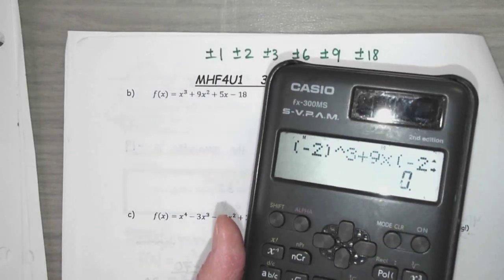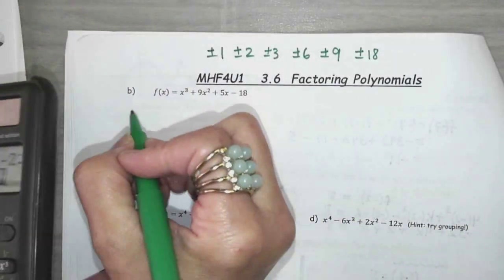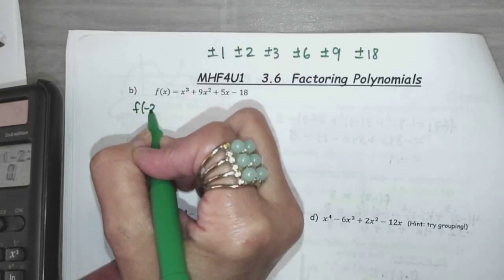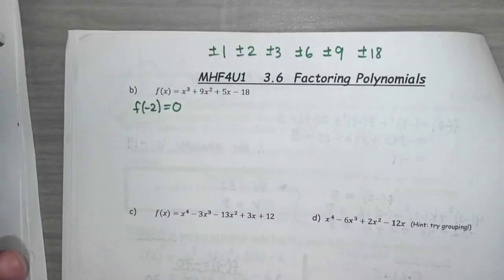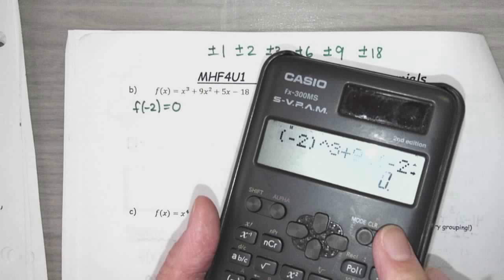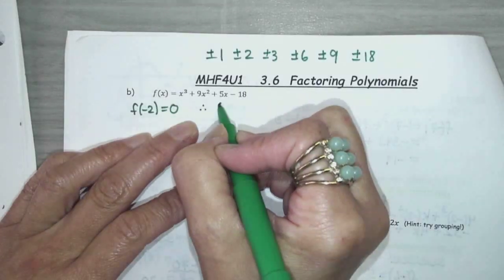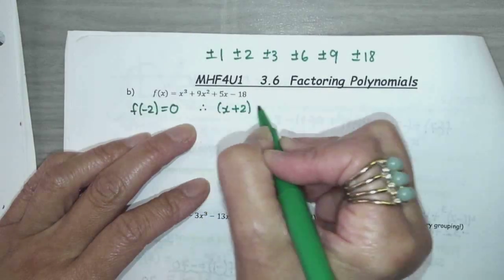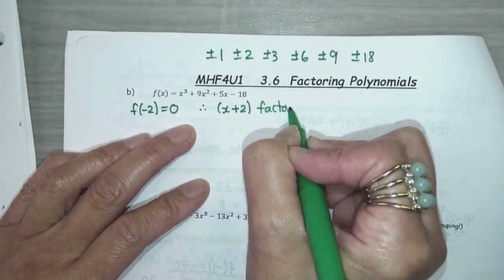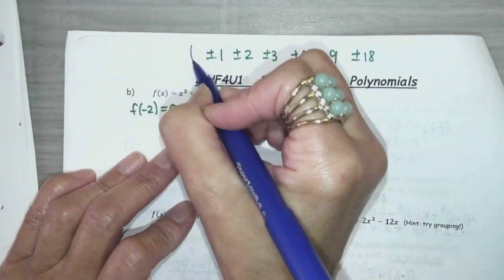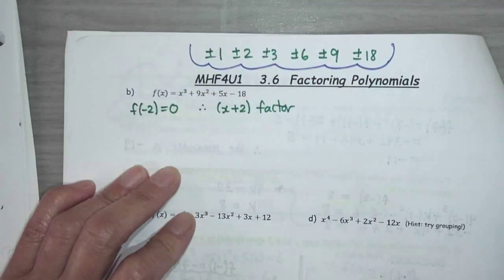All right, so then you're going to tell me which one you found first. So I'm going to say F at negative 2 worked for me, and I got 0. And you can try it one more time. Sometimes you go, okay, I'm going to just try it one more time to make sure I punched it in right, but you got your 0. Then I go, therefore, x plus 2 is a factor. Okay, again, you don't have to show this. This is just my brain thinking.